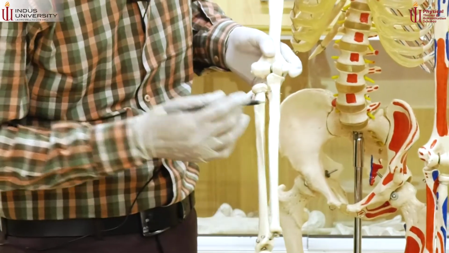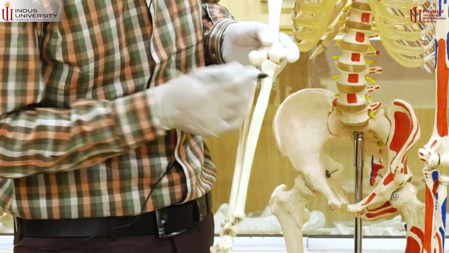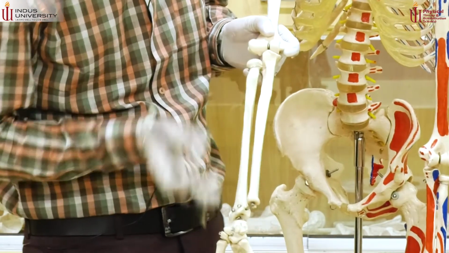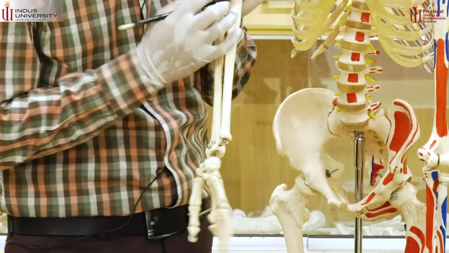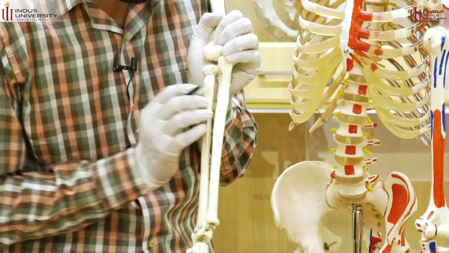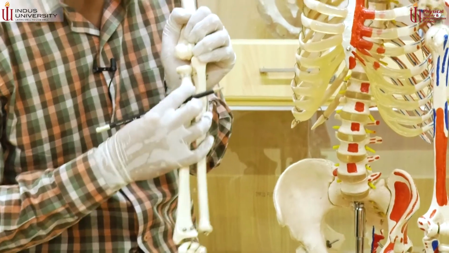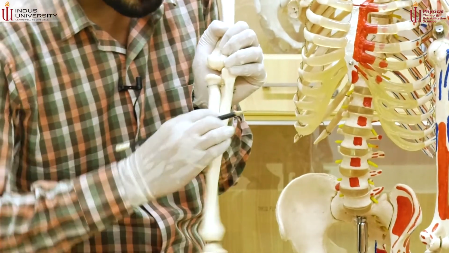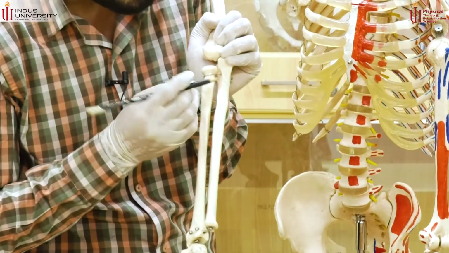This is the radial notch of the ulna, where the head of the radius fits and the movements occur. Just below the radial notch, you have a depression which accommodates the bicipital or radial tuberosity during different movements. This is pronation, and this is supination.